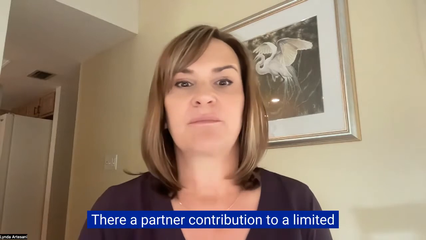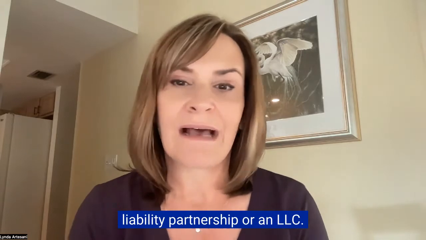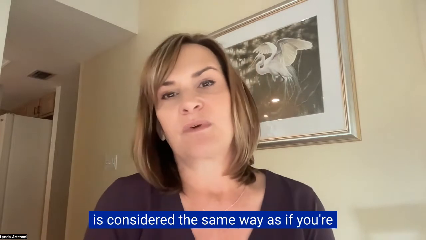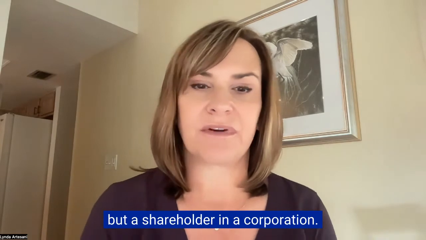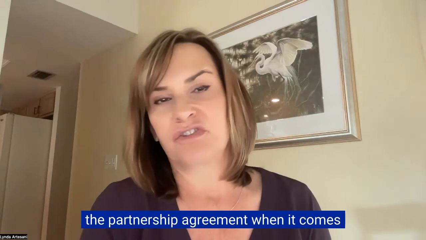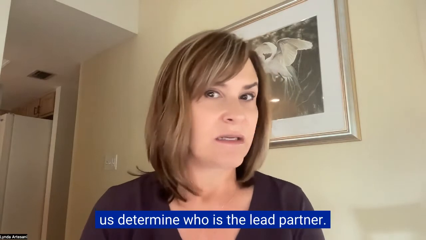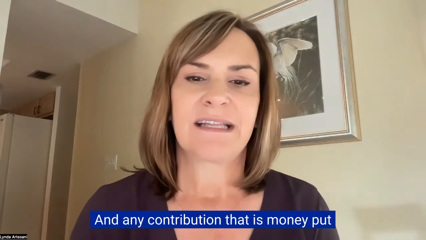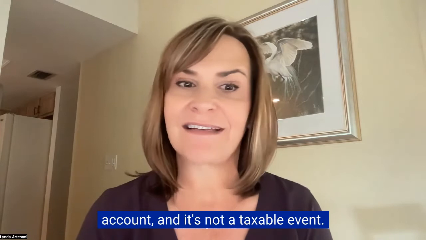A partner contribution to a limited liability partnership or an LLC, a limited liability company, is considered the same way as if you're a shareholder in a corporation. So those percentages are outlined inside the partnership agreement. And it will also help us determine who's the lead partner. Managing partner is usually what they're called. And any contribution that is money put into the business will be placed in that account. And it's not a taxable event.